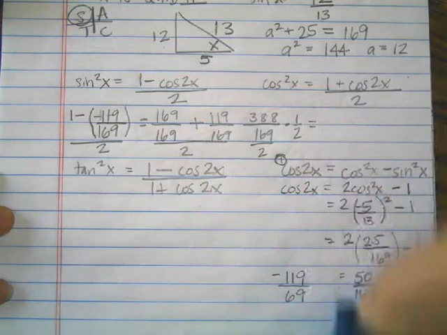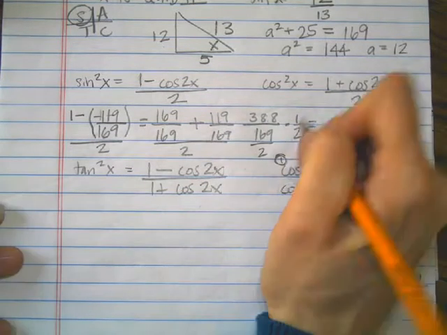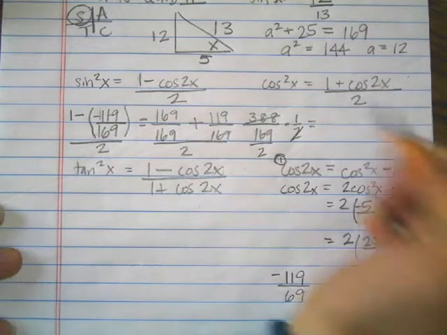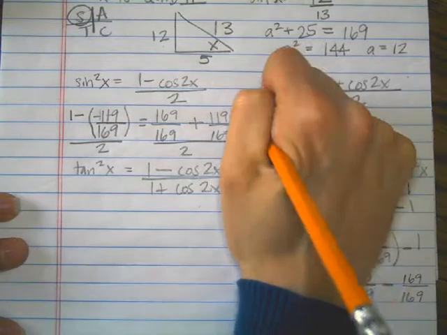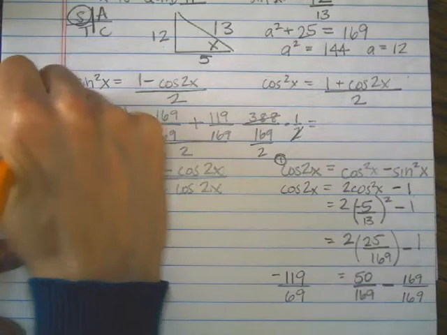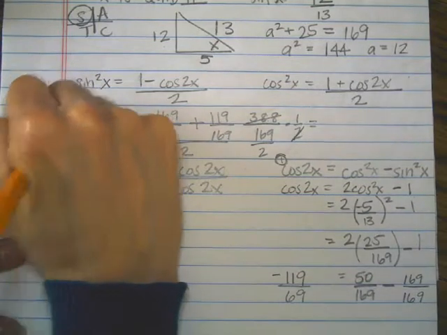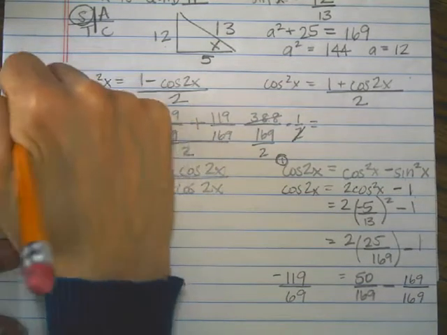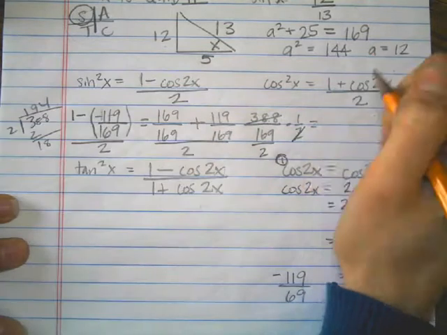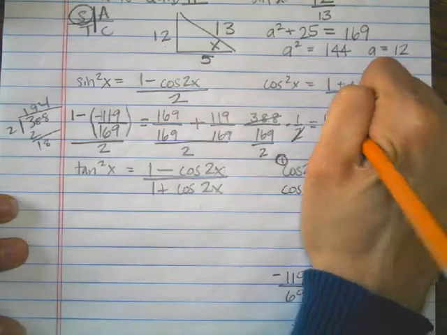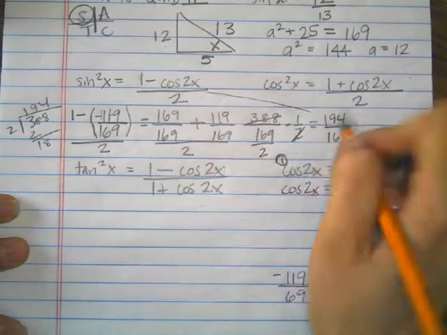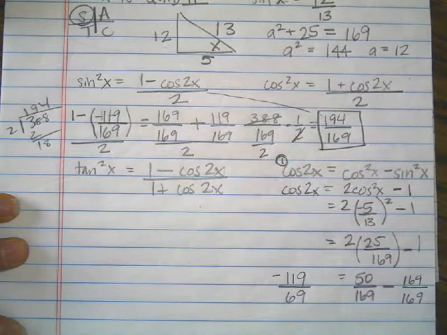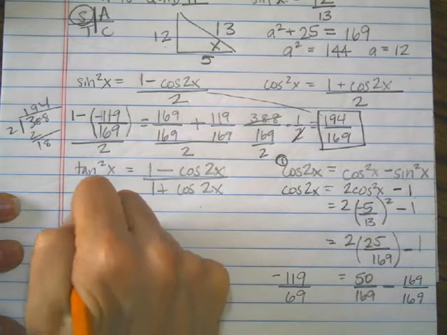And that would reduce this. 2 goes into 388 194 times. So you get 194 over 169. So that's for sine squared. I'm going to write cosine squared down here so that we have a little room to work with.